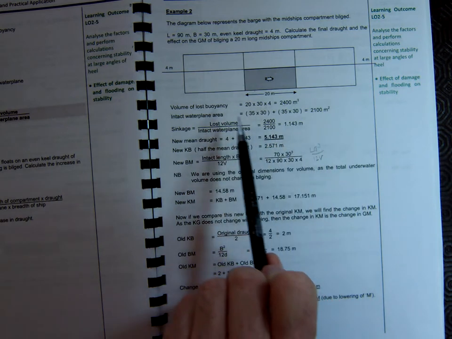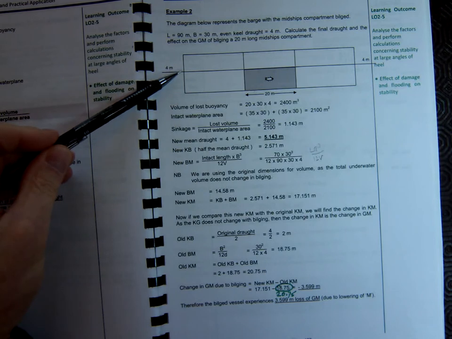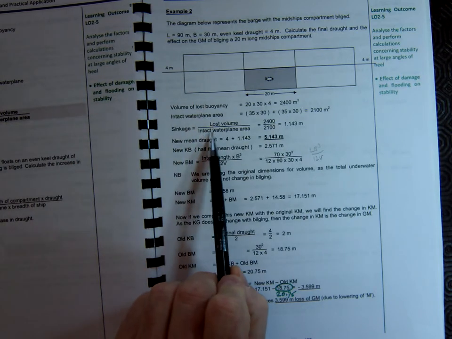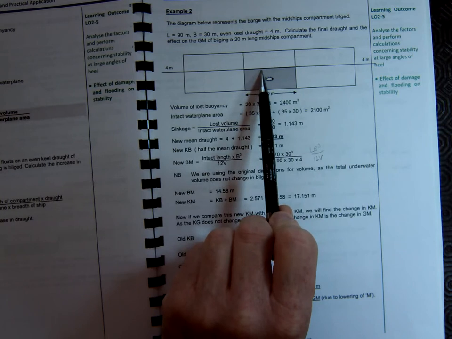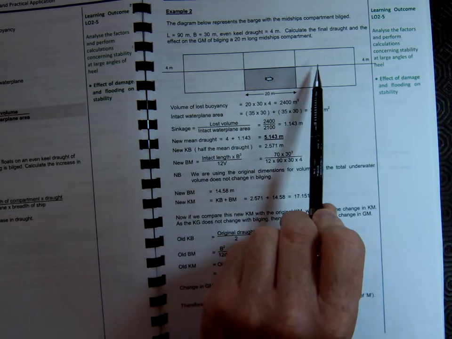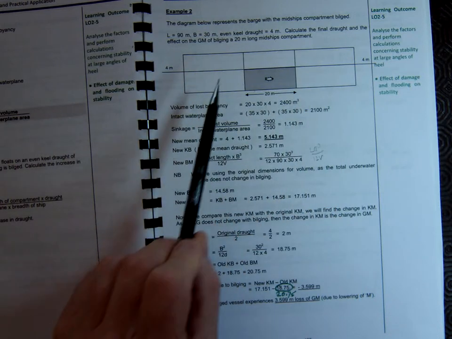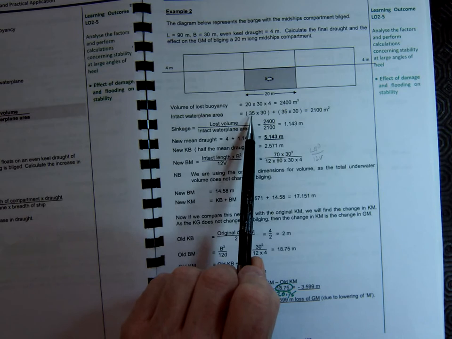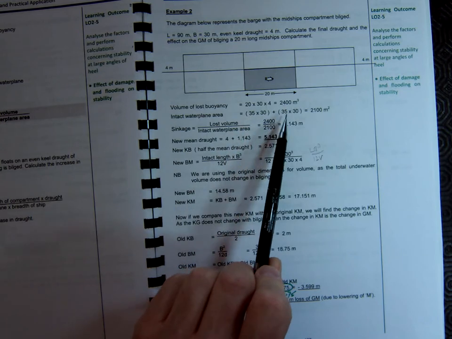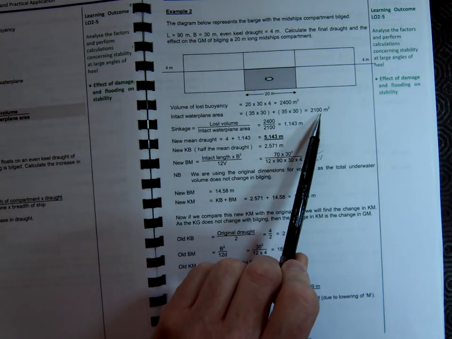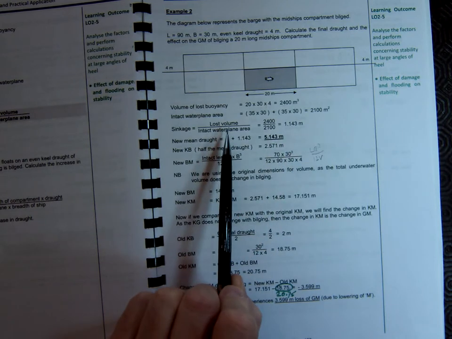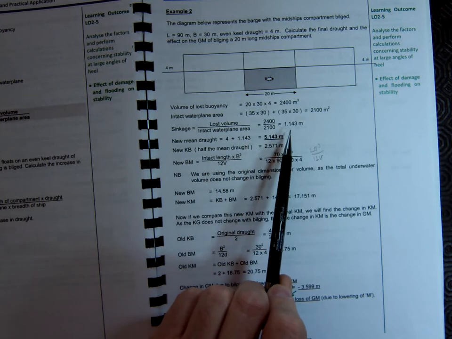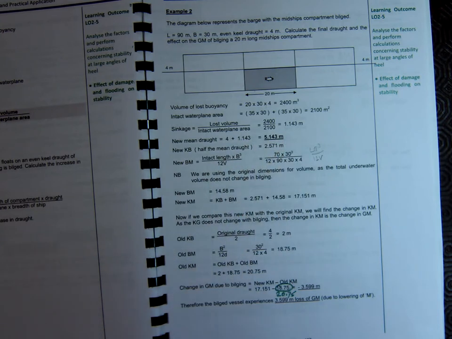So the formula that we use to get this sinkage to regain the buoyancy is the lost volume of buoyancy divided by our intact waterplane area. Because the waterplane area has been breached here at the waterline, our intact waterplane area will be that amount plus that amount. So that's 35 plus 35 times 30, which is the breadth, which gives us 2,100 metres squared. We divide the lost volume by the intact waterplane area, and it gives us a sinkage of 1.143 metres. Therefore our new draft is going to be 5.143 metres.